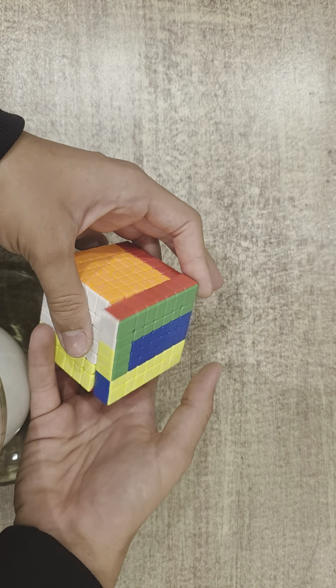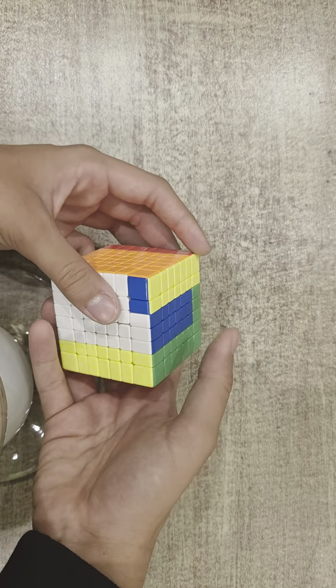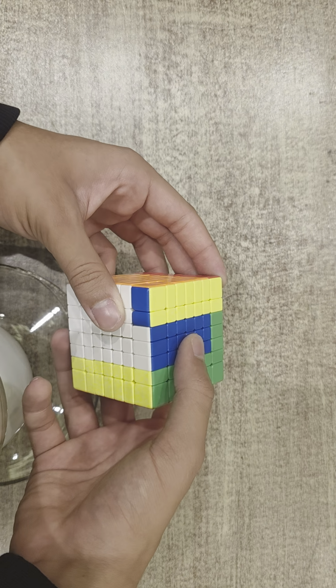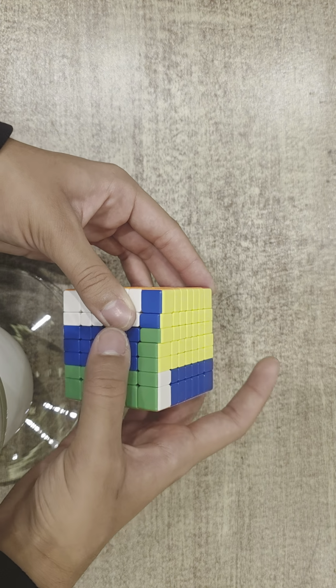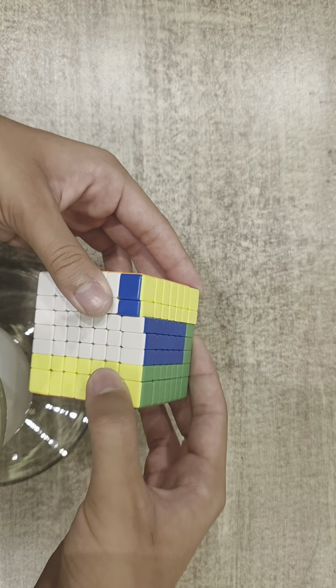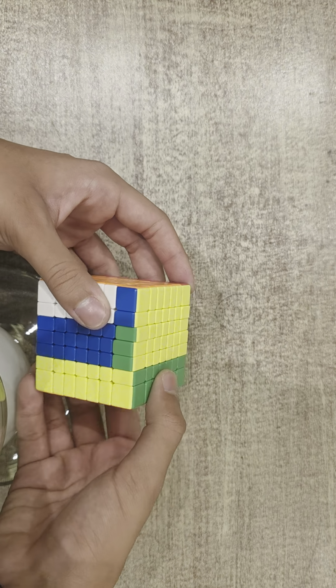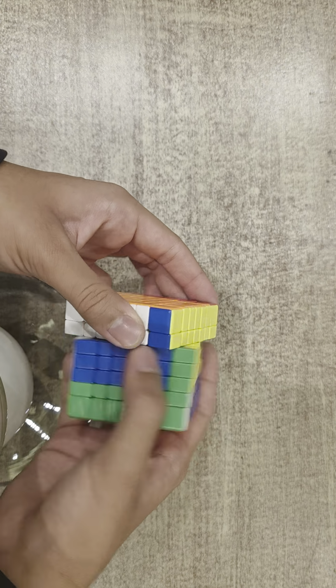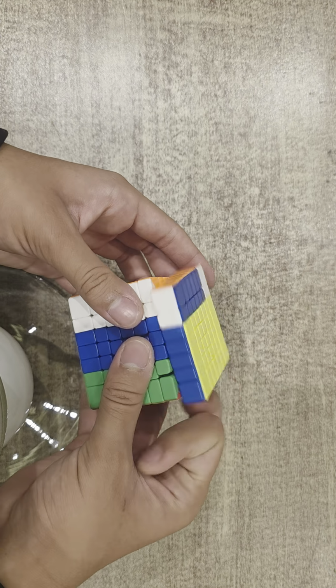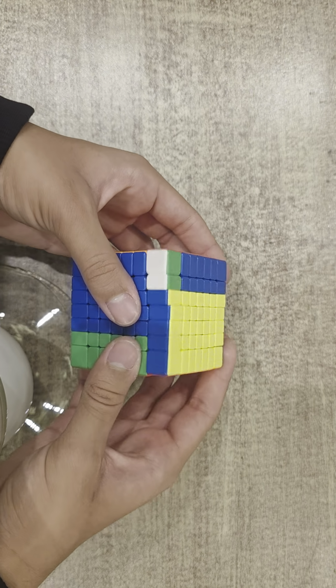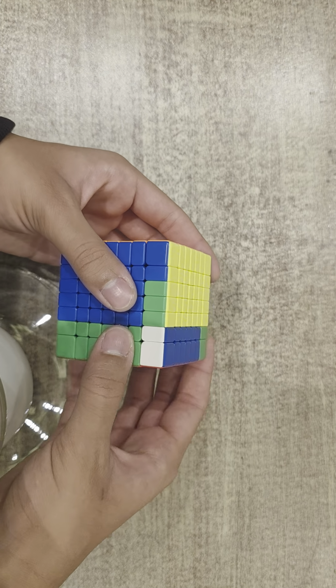Same alg all the way until we reach this part where we're gonna drag this all the way down, just like how we did before, but instead the middle slice is gonna be this one, and we also bring this layer down at the same time, like this. And again, the rest is the same.